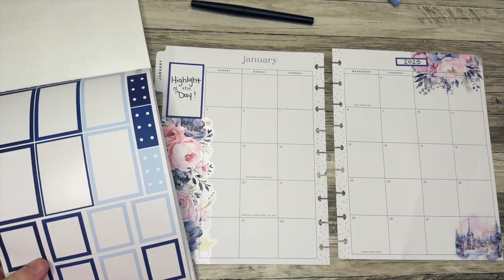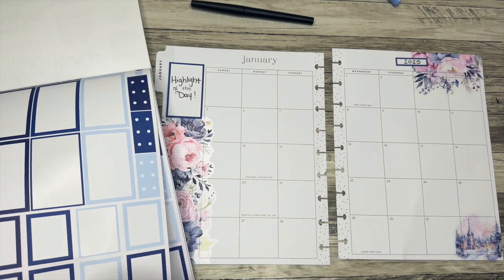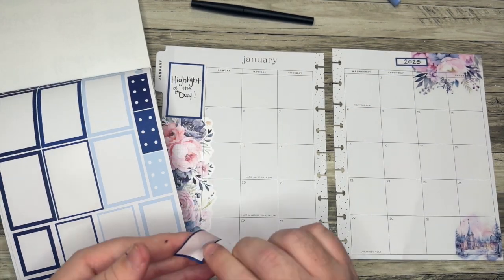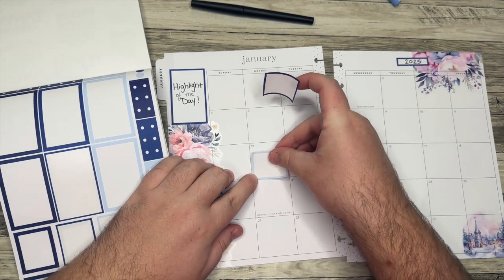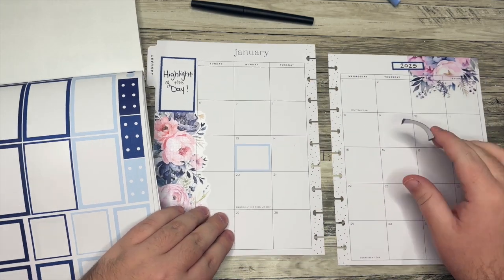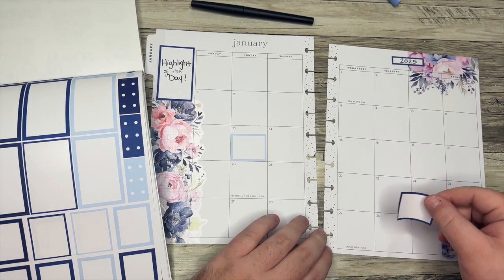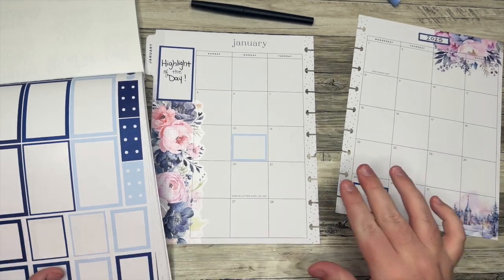Okay, let's do some boxes because that's going to be our best way to get some fun colors and things in here. So we're going to bring in this light blue as well. We'll do that there.